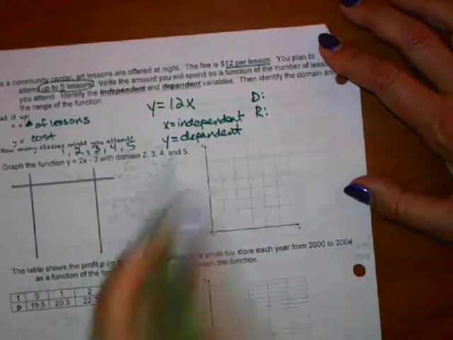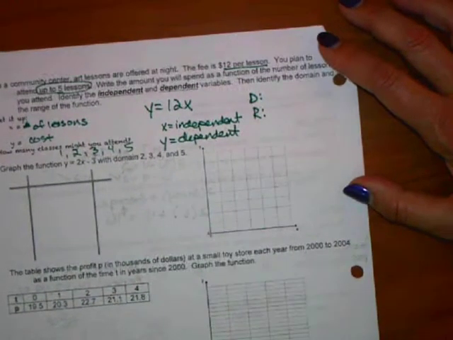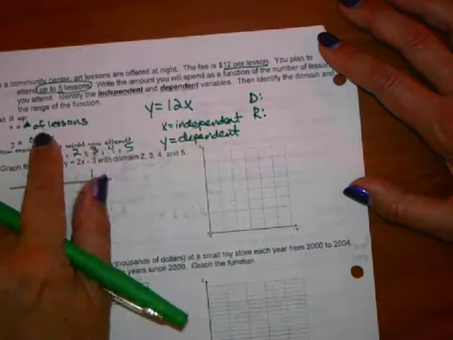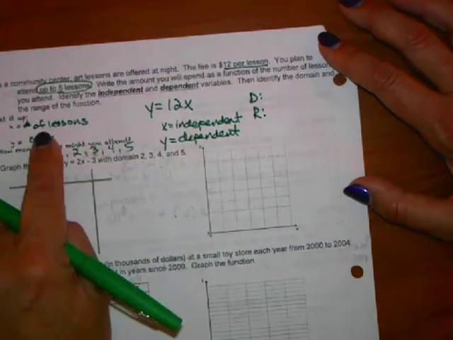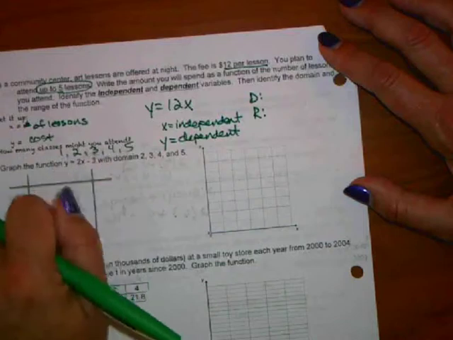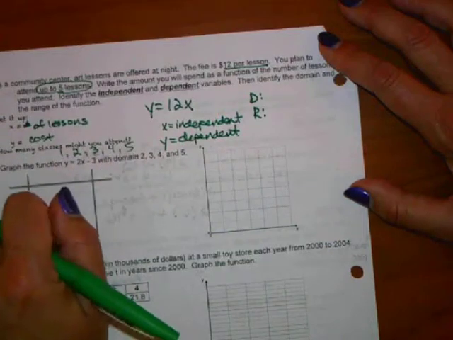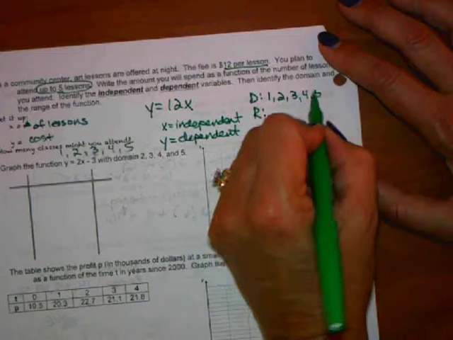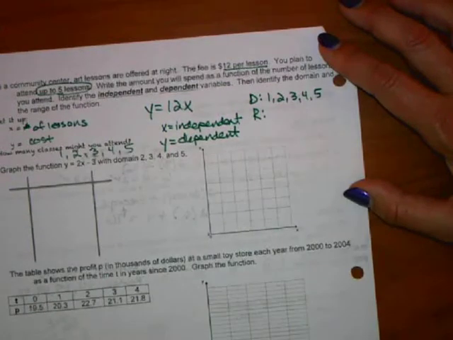Let's list my domain and range. What possible x values could I have here? Remember, x represents the number of lessons, so what possible numbers could that be? 1, 2, 3, 4, or 5, right? You could have any of those. I could only go to 1 lesson, or I could go to 4, or I could go to 5, but I don't want to do more than 5.